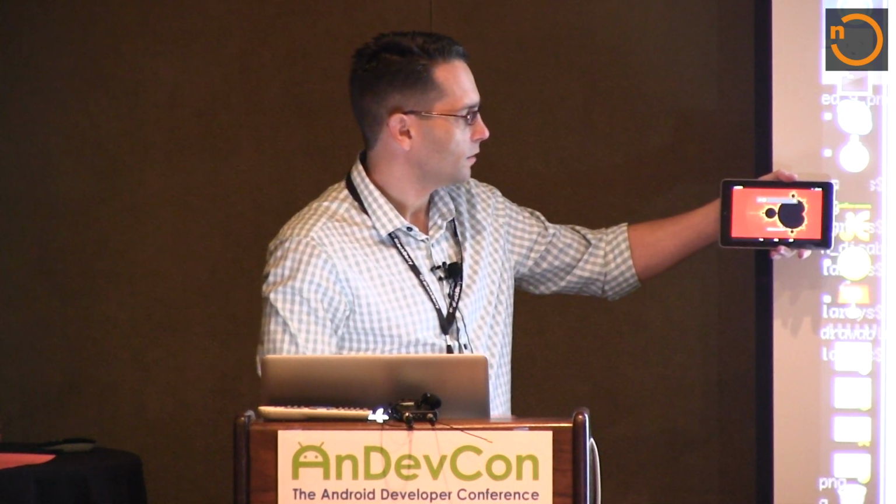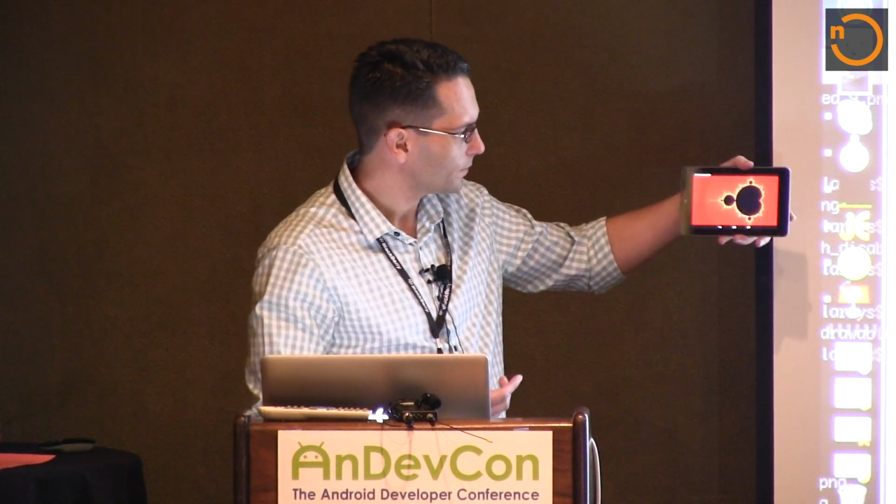Let me see if I can adjust the brightness on this to make it a little easier to see. Much better. Okay, so that's the previous version. So now if I go to multi-threaded Java, you can see it comes up significantly faster.